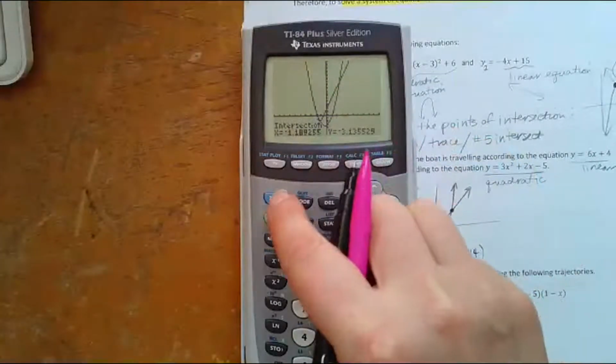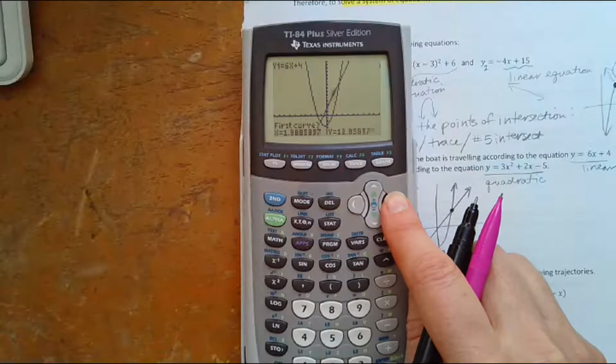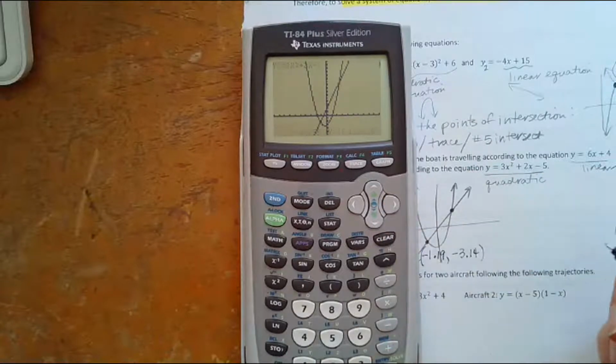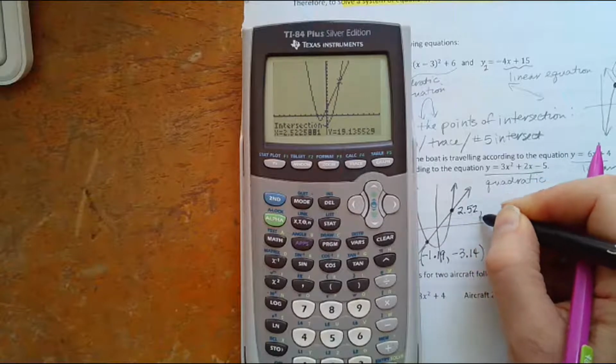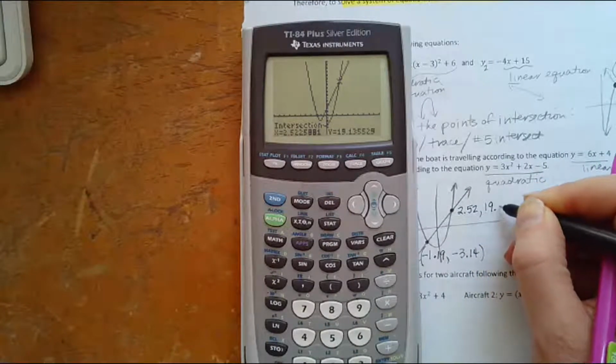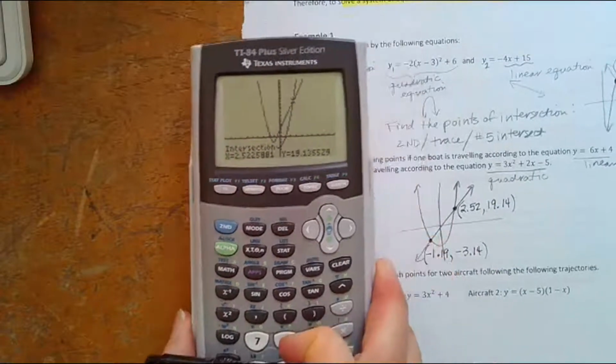And I'm going to do the same thing and find the other one. So I'm going to get 2.52, comma, 19.14. Okay. And that's it.